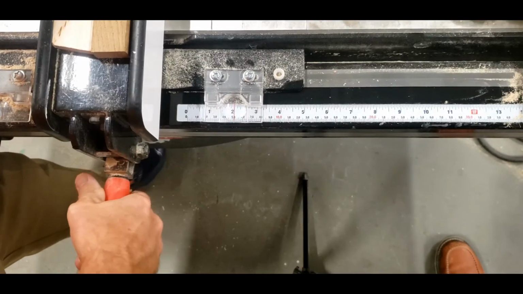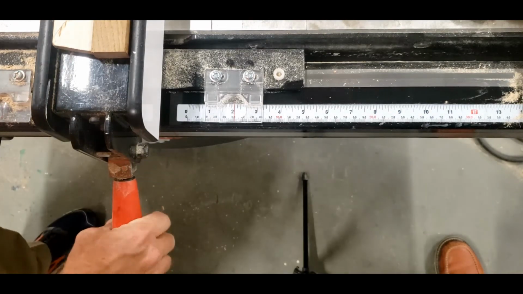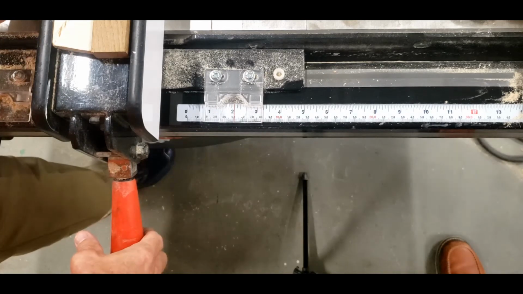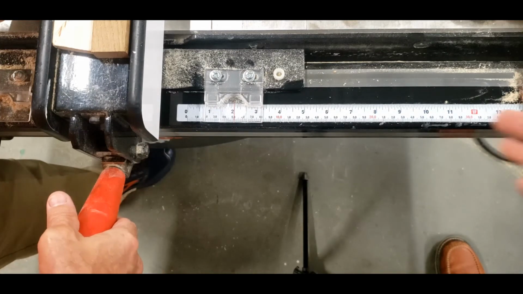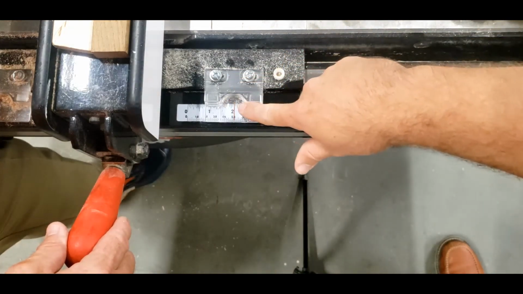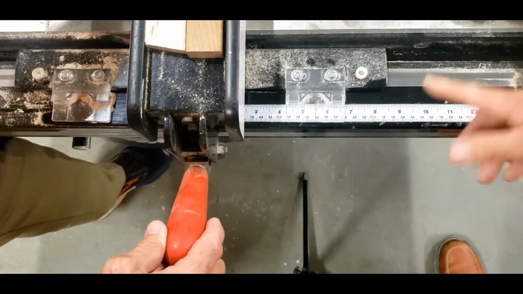To adjust the measurement, so this is between the fence and your blade, what you want to do is there's this red lever, you pull it up, that'll loosen the fence so it slides back and forth. And this saw has this guide right here, there's a bubble with the red line. This tape measure is pretty accurate. You're within a 32nd of an inch.